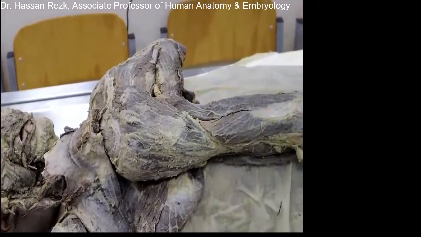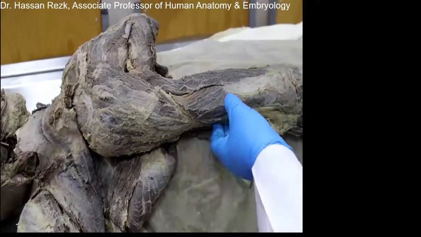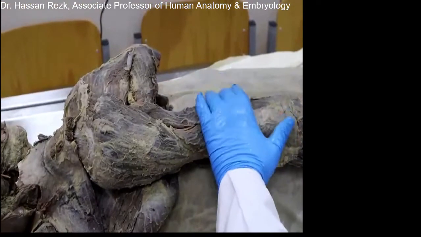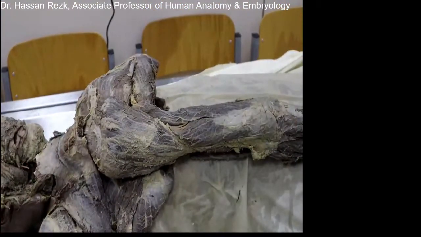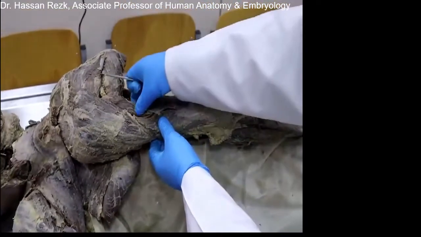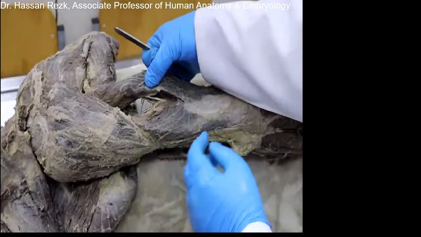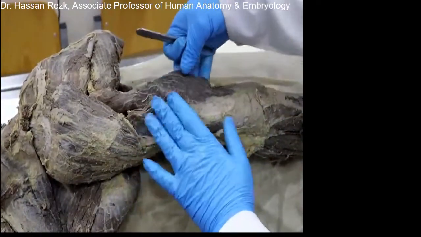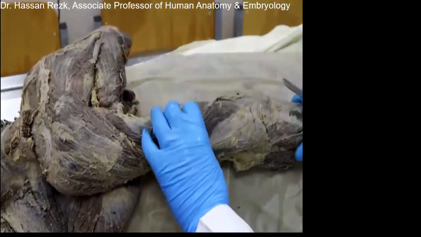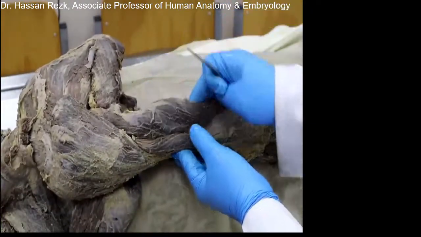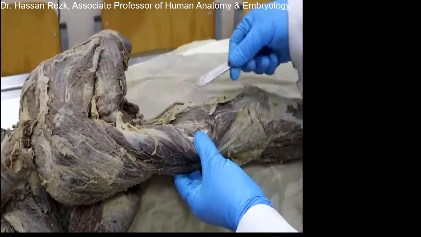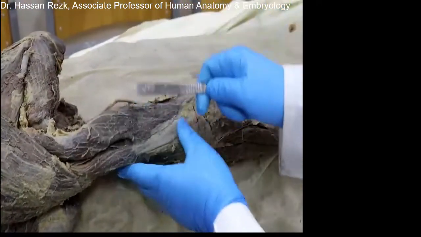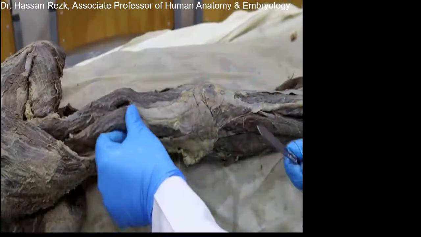Then when we tilt the arm like this, we will be back again to the posterior compartment of the arm. Here in the posterior compartment of the arm, it is occupied only by one muscle. This muscle is the triceps brachii muscle. And the triceps brachii has three heads. This head is the long head, while this head is the lateral head, and these two heads lie superficial. If I need to see the medial head, I must retract the long head and the lateral head in order to see the medial head.